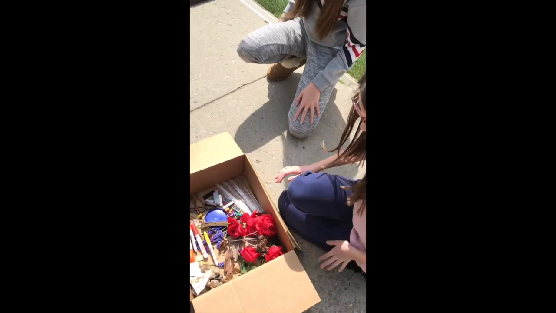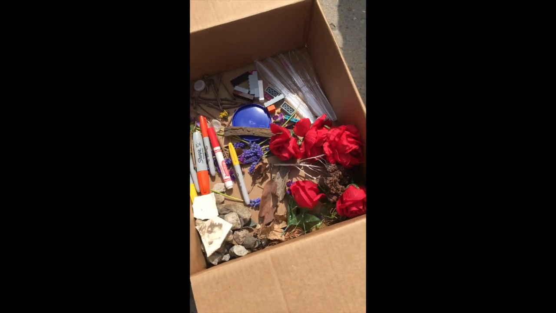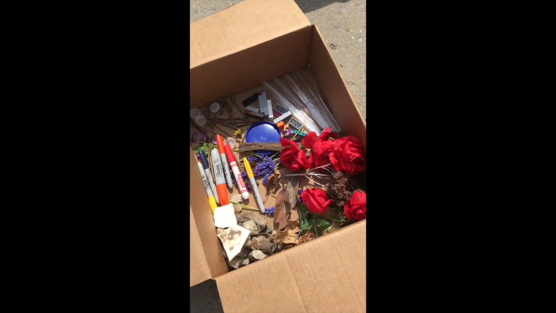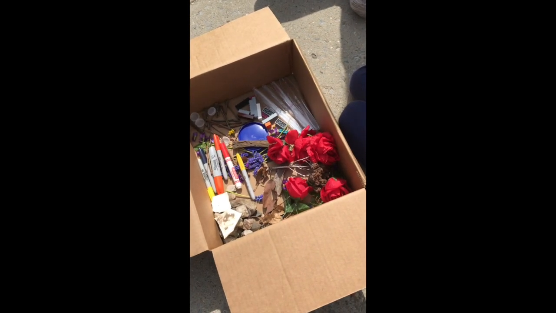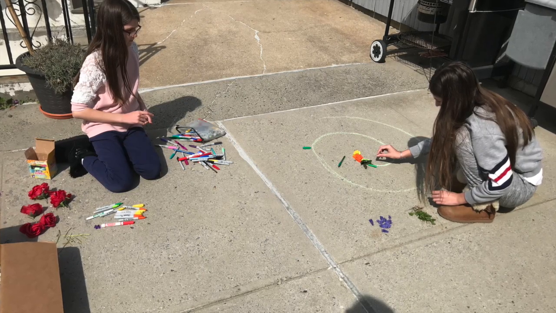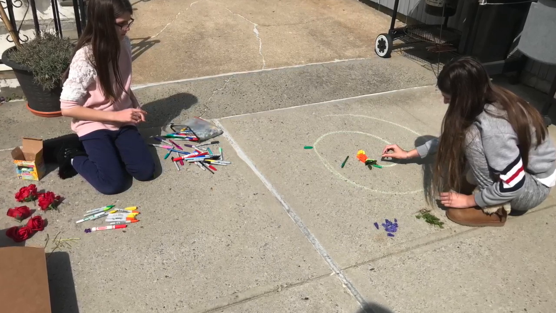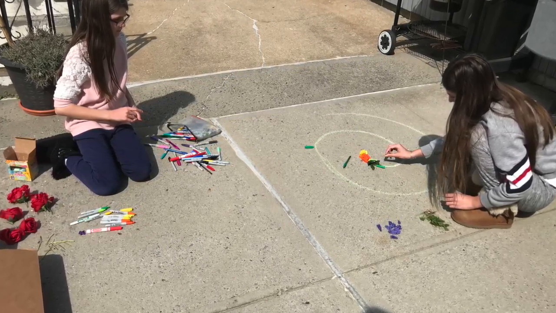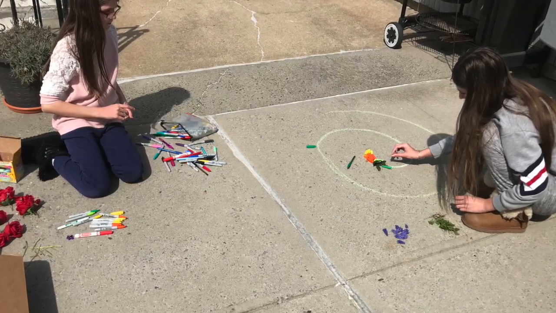All right, here's all the stuff that we've collected around the house and outside. Normally, Andy Goldsworthy would only use things outside, but we're improvising and we're using some stuff from inside too. Estelle and Julia decided that they were going to use some chalk to create an outline of a swirl that they were going to build their environmental sculpture out of.